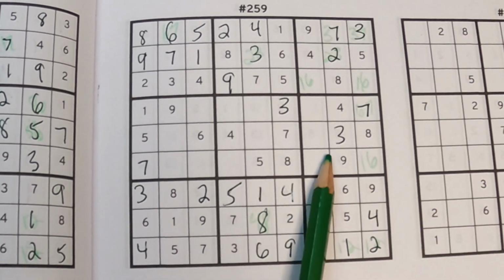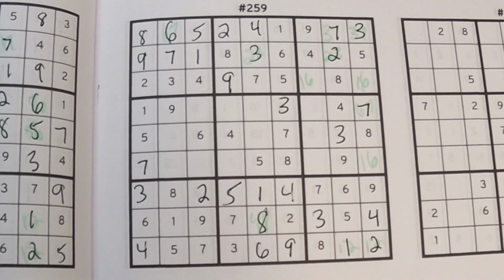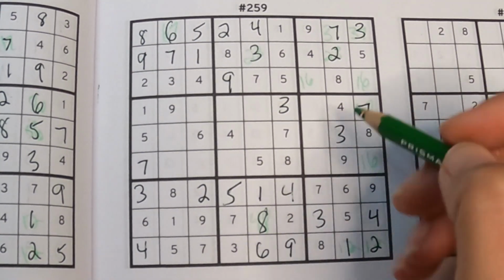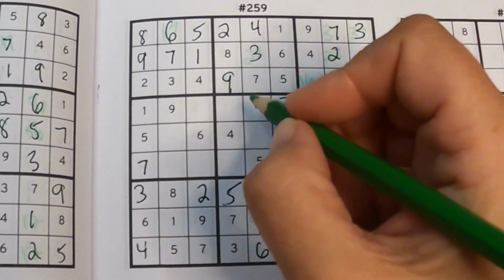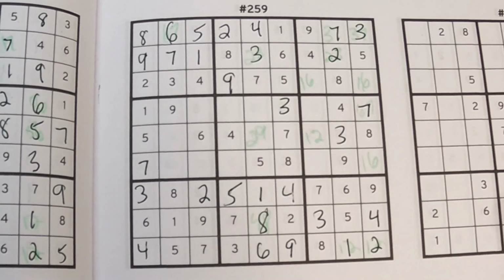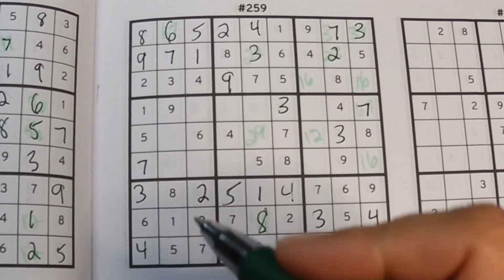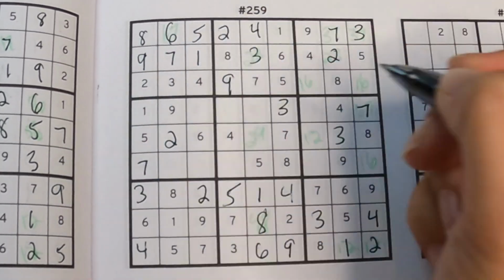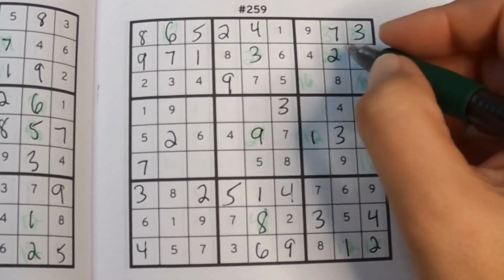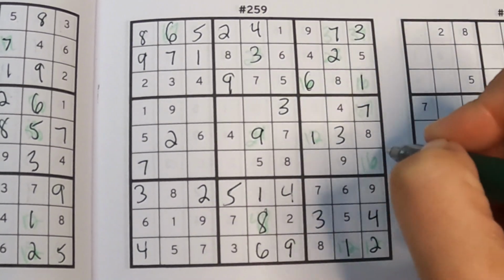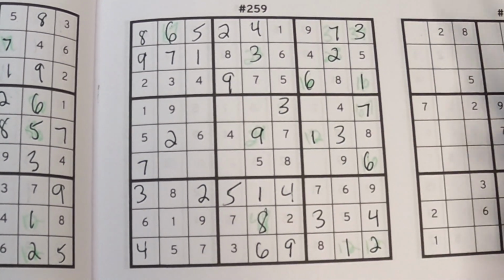For this row now, we're missing 1, 2, and 9. We've got a 9 here, so 1, 2. 1 here, so 2, 9. 1 and 9 here, so this is our 2, 9, 1. That 1 makes this our 6, 1, 6.